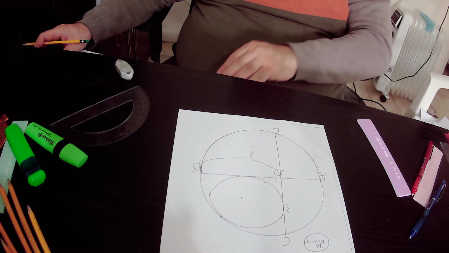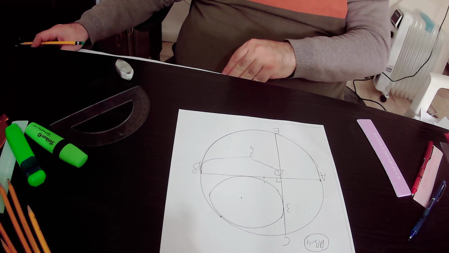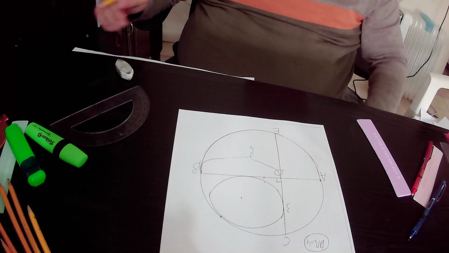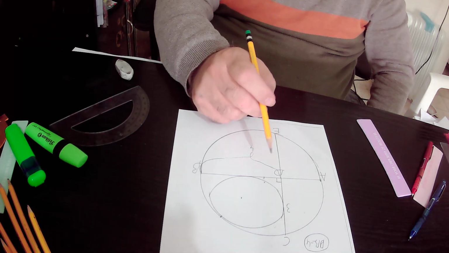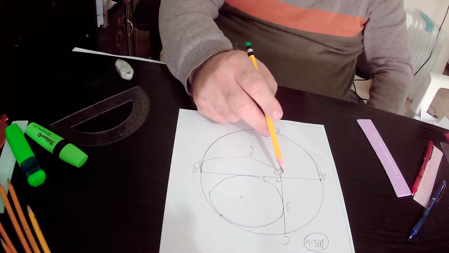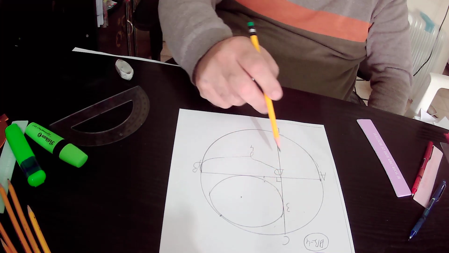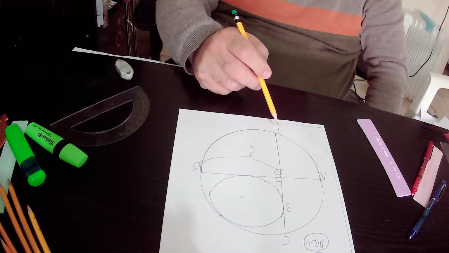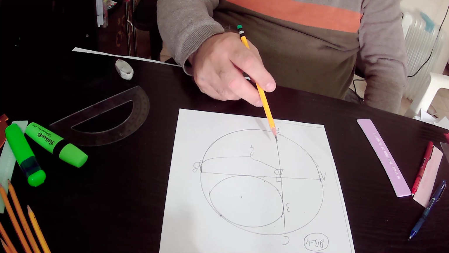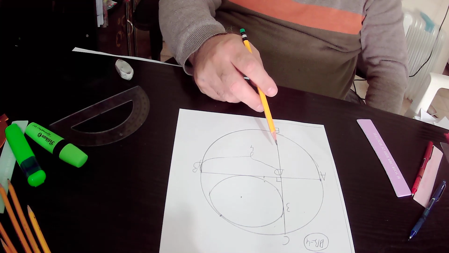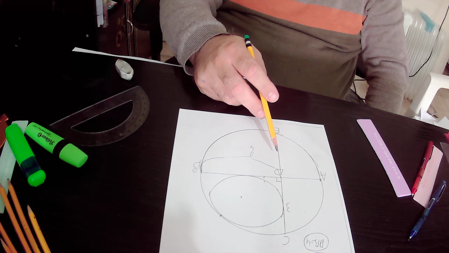So actually here we extended the straight line CD, so CE is a straight line. And we know that the sum of the angles on one side of a straight line is equal to 180 degrees.